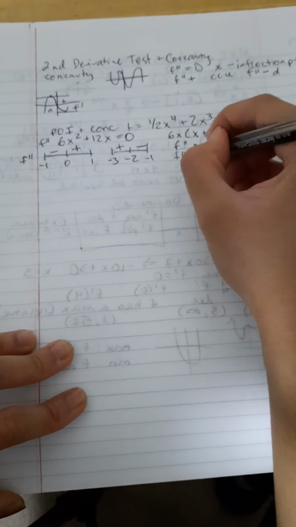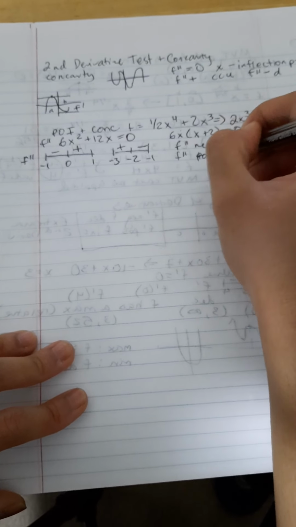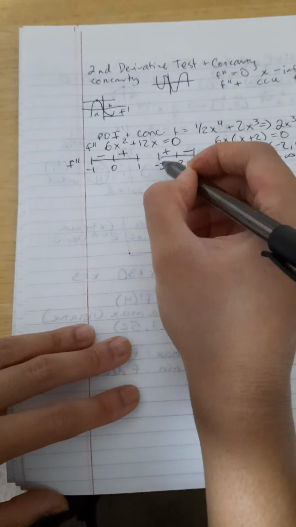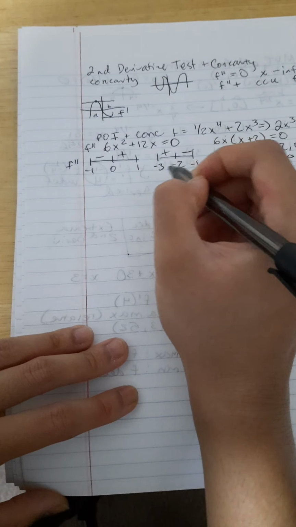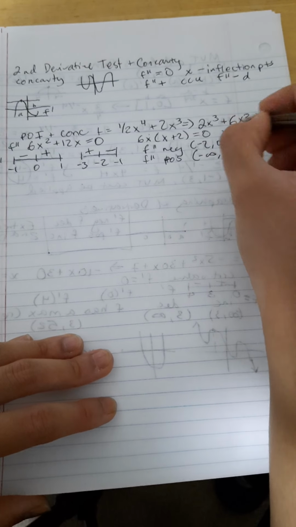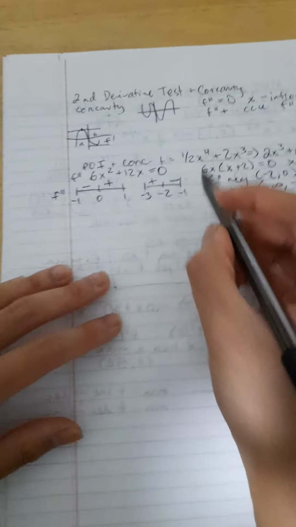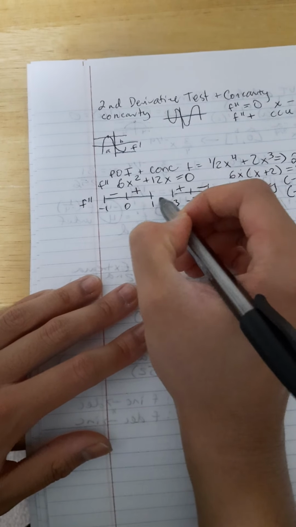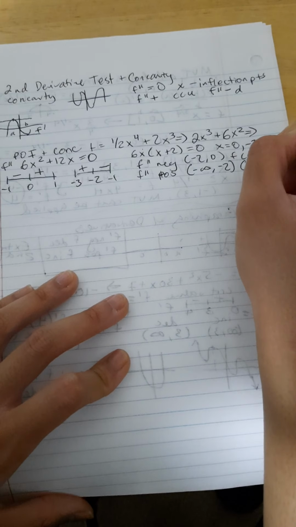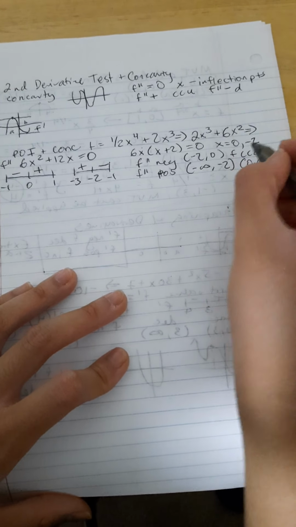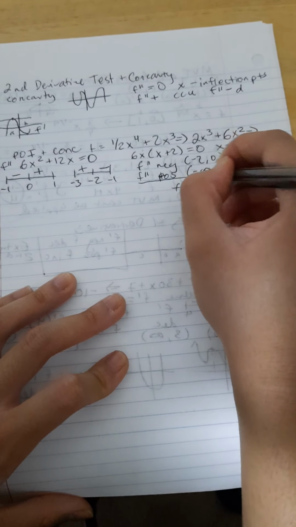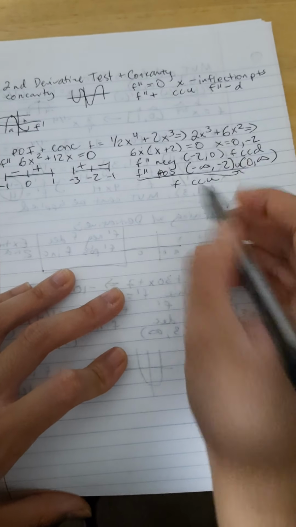F double prime is positive from -infinity to -2, because we're going way beyond -2 from lower numbers, but also from 0 to larger numbers, it's also positive. So we also put that down here. And that means f is concave up on both of those intervals, with a union sign, both of them.